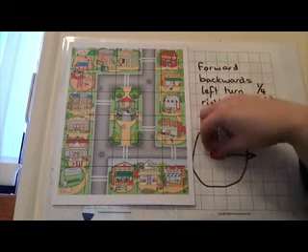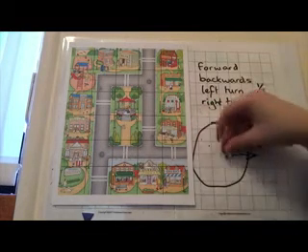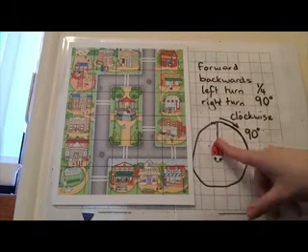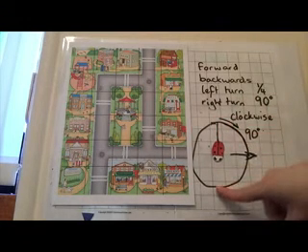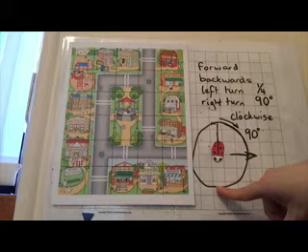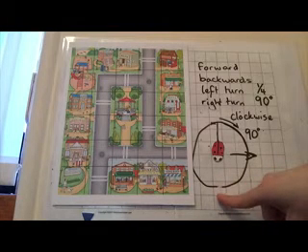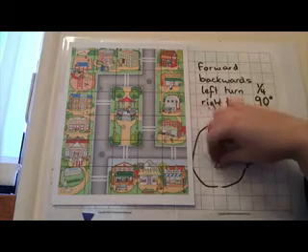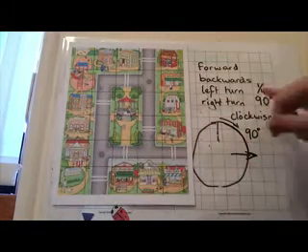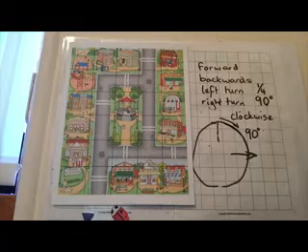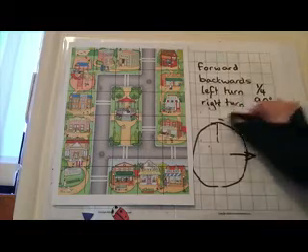If I had him turn right 180, he would have turned all the way round to a half, so a half turn. But we're not going to worry about that for today, because all you need to know is your left turn by 90 degrees and your right turn by 90 degrees.